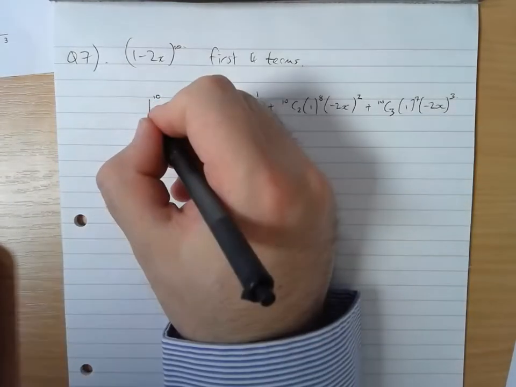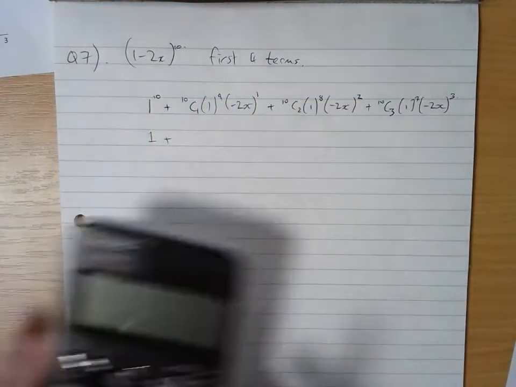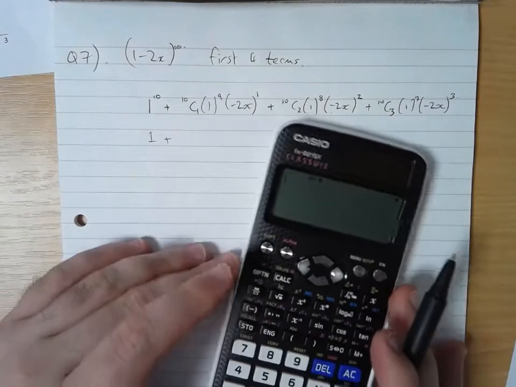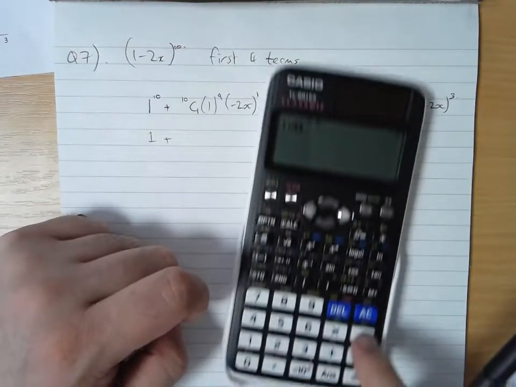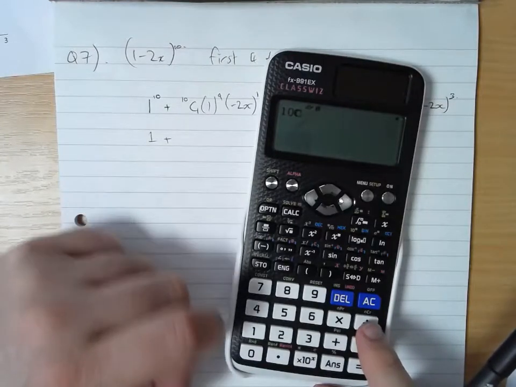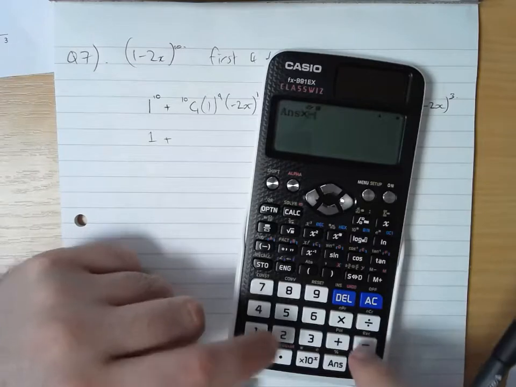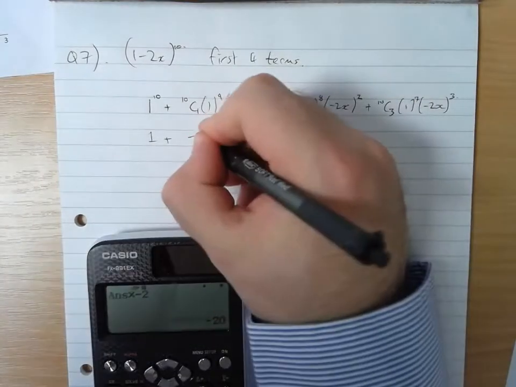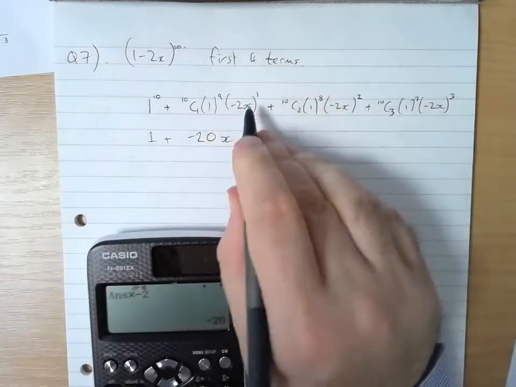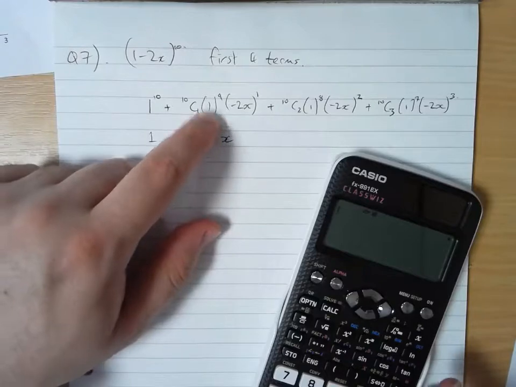So 1 to the 10 is 1, plus, we can use calculators to work these out, or you can work some of them out in your head. 10c is here, it's shift and that thing. 10c1 gives us 10, and we can times it by minus 2, and we get an answer of minus 20. And our x from here goes on the end. Our next one, we don't have to do 1 to the 9 as well, because that's 1.